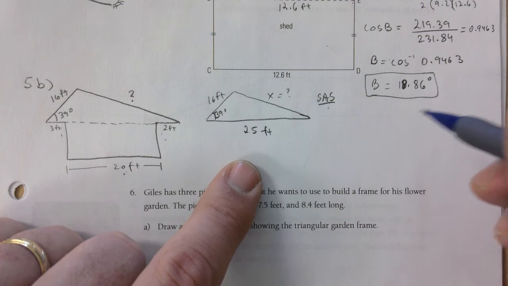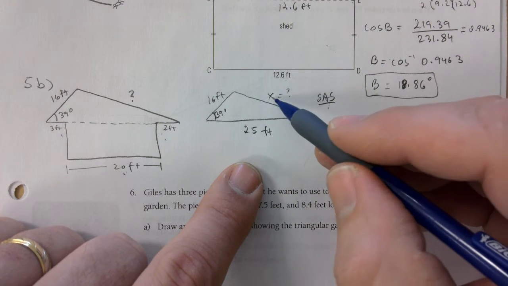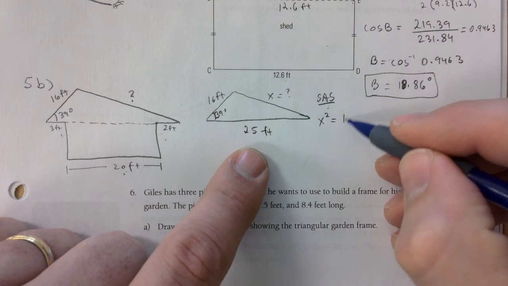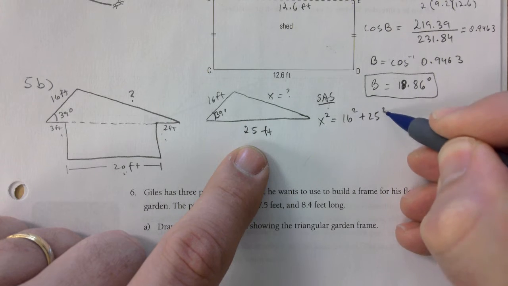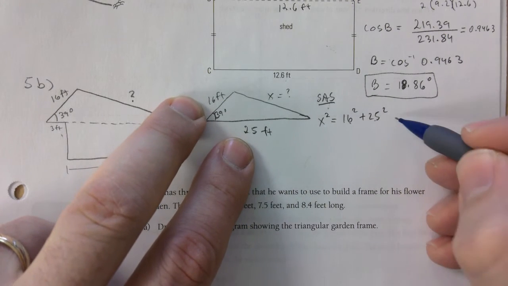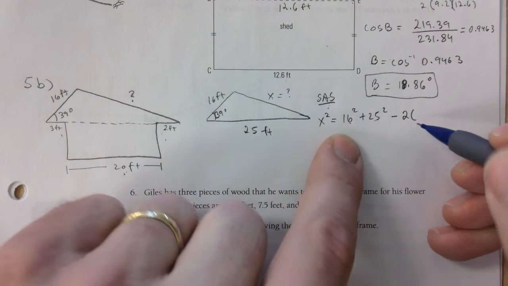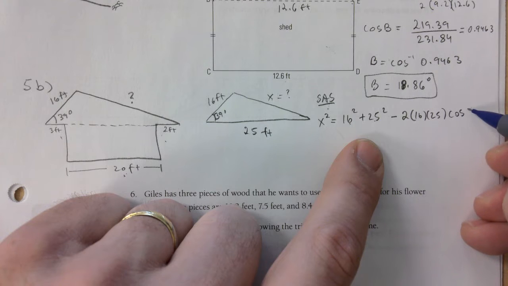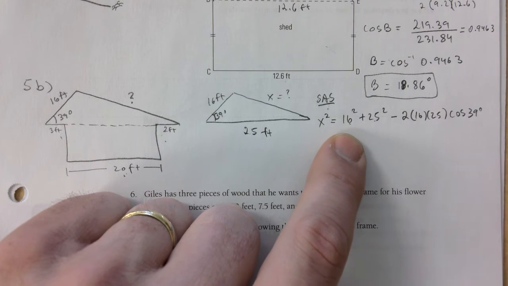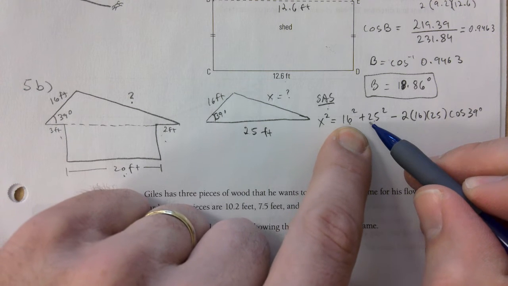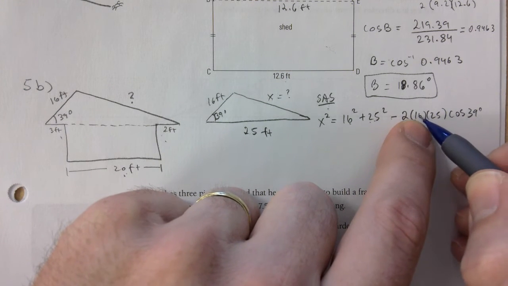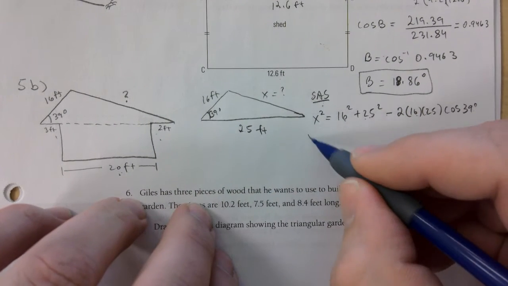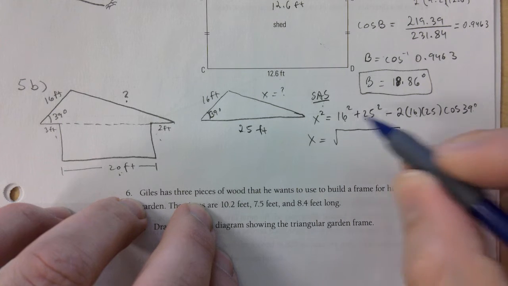And you have to make sure you have these formulas. If you want to know that side, in this case we call it x, you square it. You take the other two sides and you square them, and then you go minus 2 times 16 times 25 times cosine of 39. So the other two sides squared and added, minus 2 times both sides times cosine of 39. It's all multiplying. The next line would be the square root of whatever you get here.